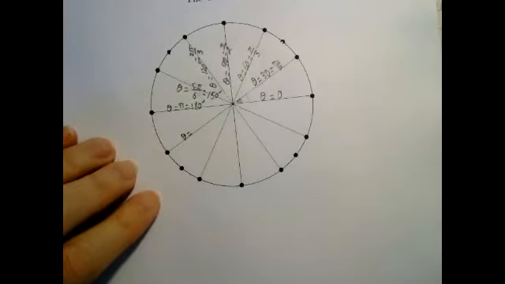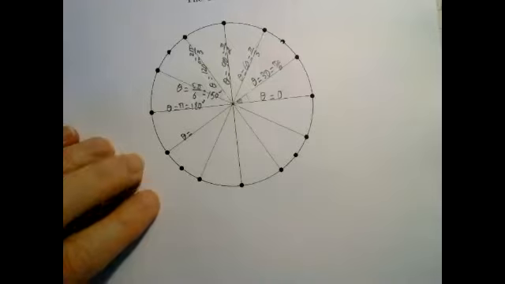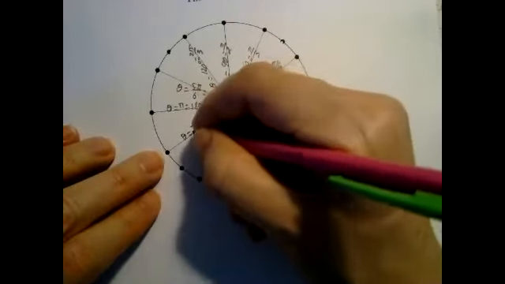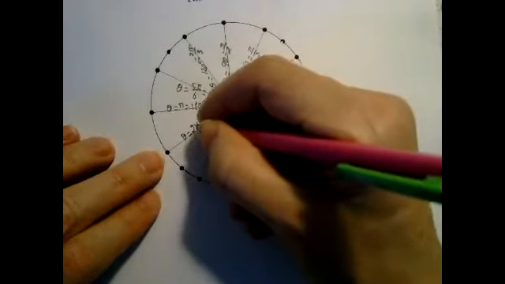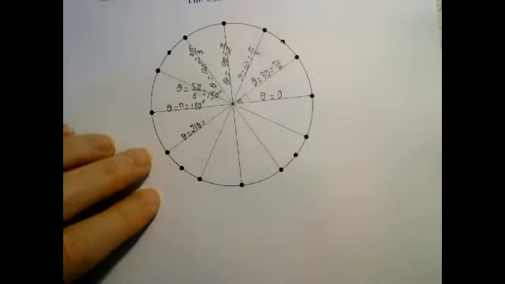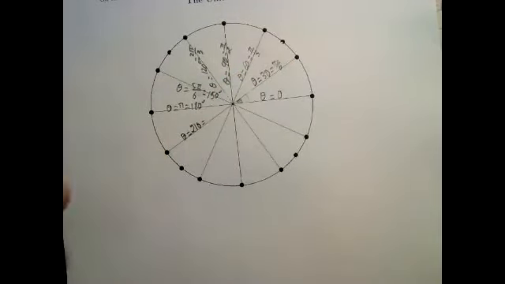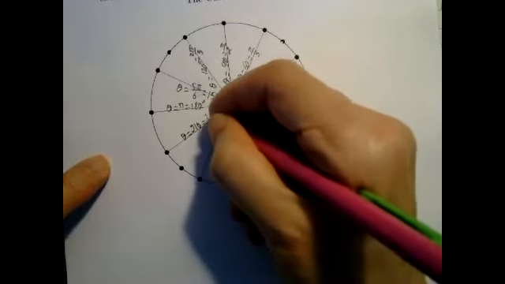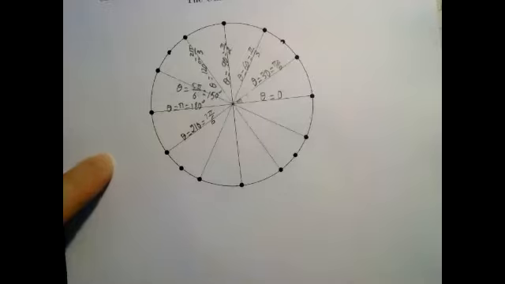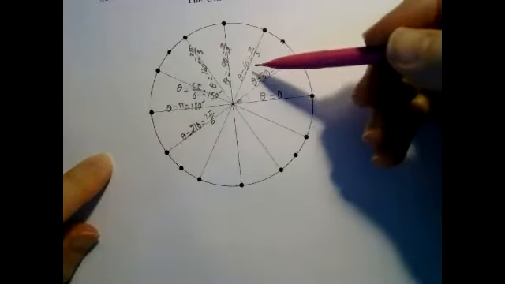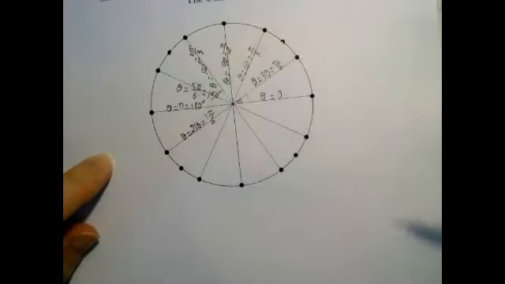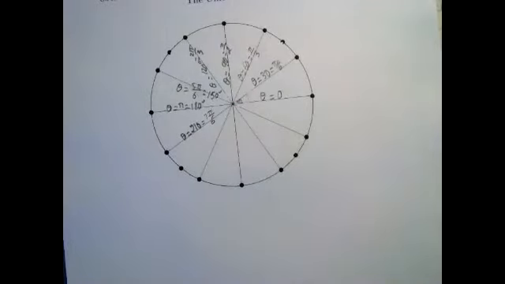I'm listening. 210, absolutely, it's 210. And 210 is how much in radians? 210 is 7 times 30, which means 7 pi over 6. It makes sense: we have 1, 2, 3, 4, 5, 6, and 7 pi over 6 going around the circle.